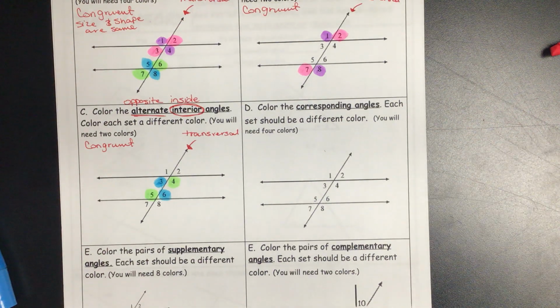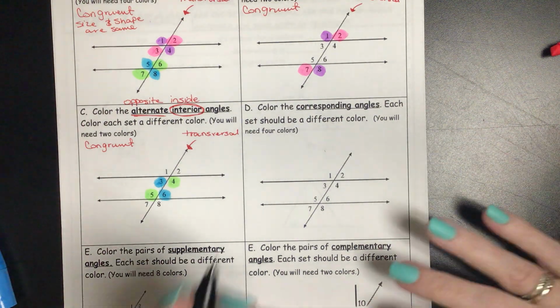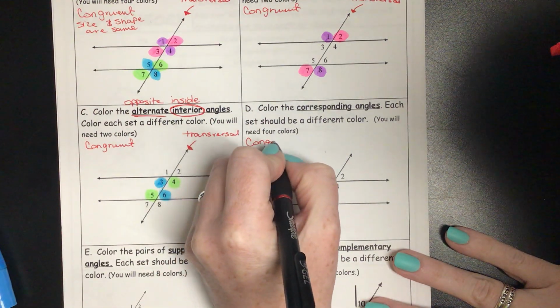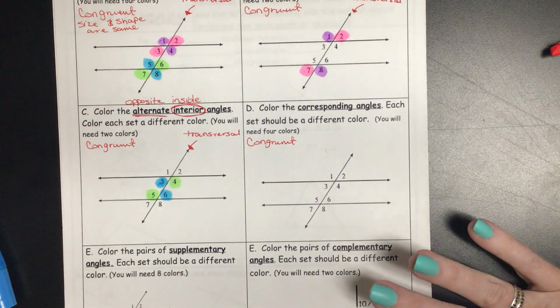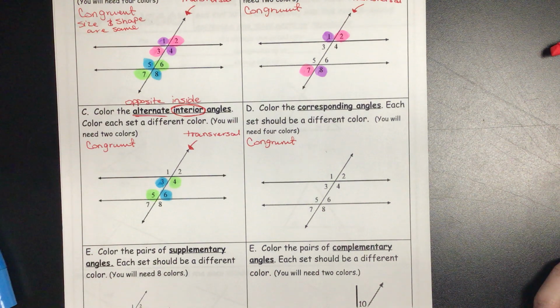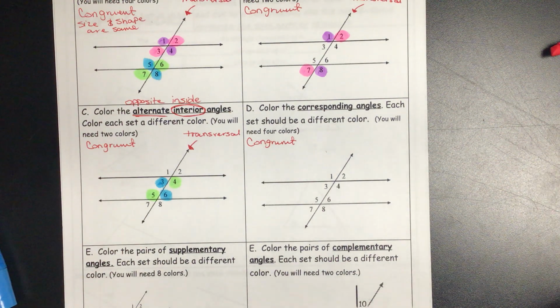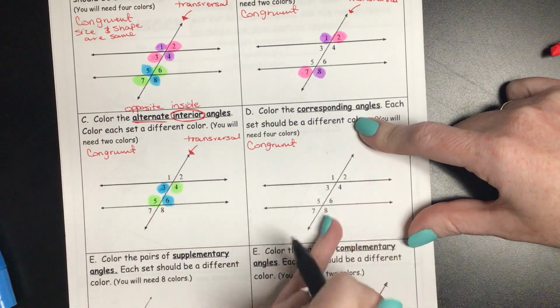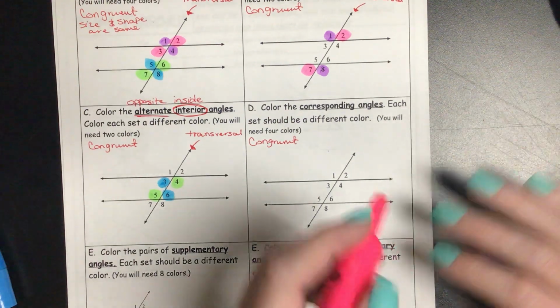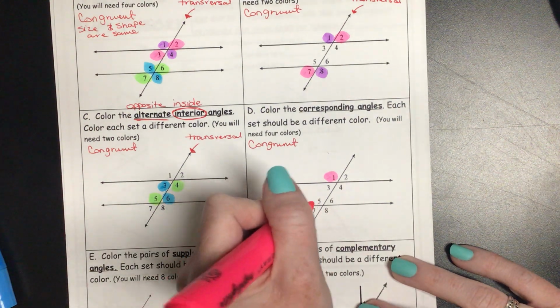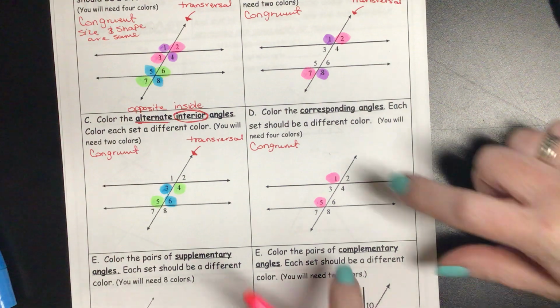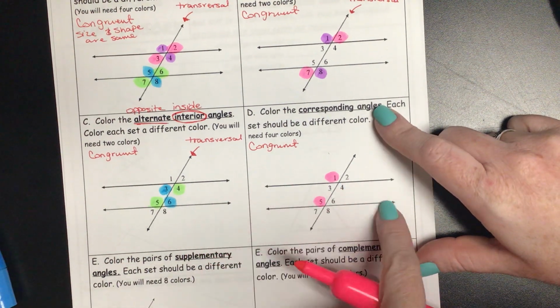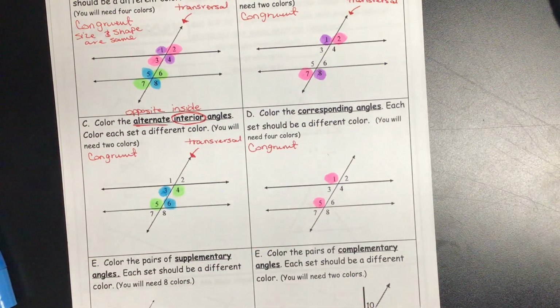Okay, now we have corresponding angles. Corresponding angles are also congruent. And they are in the same position on the opposite parallel lines. They're going to be on the same side of the transversal. So they're on the same side, either to the left of the transversal or the right of the transversal on the opposite parallel lines. So one example would be 1 and 5. 1 and 5 are both in the same position of their specific parallel line.